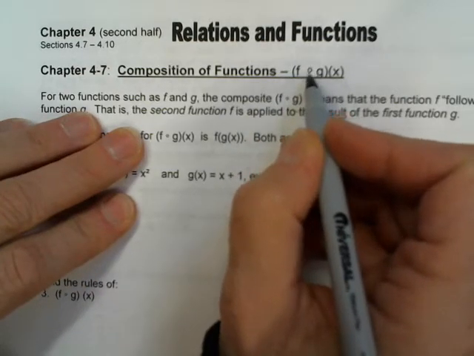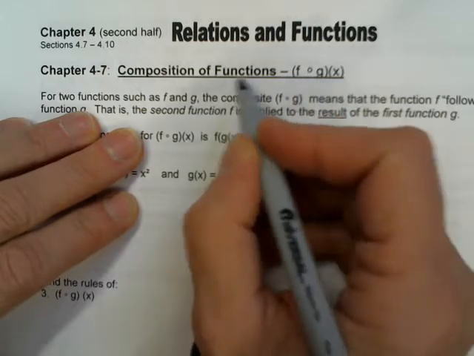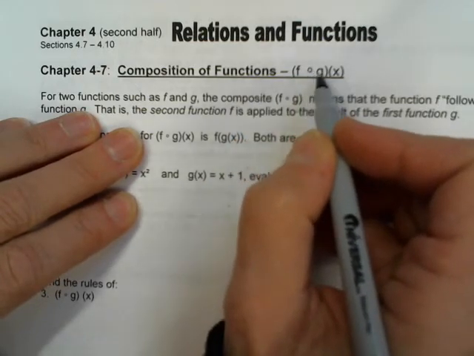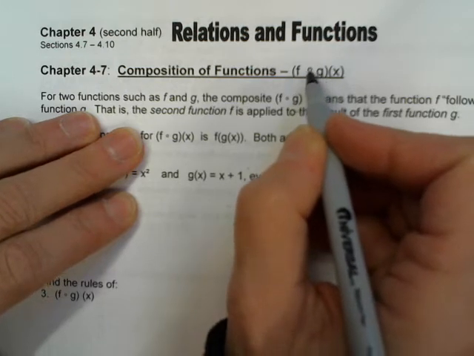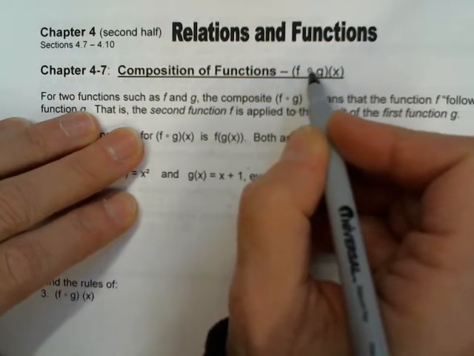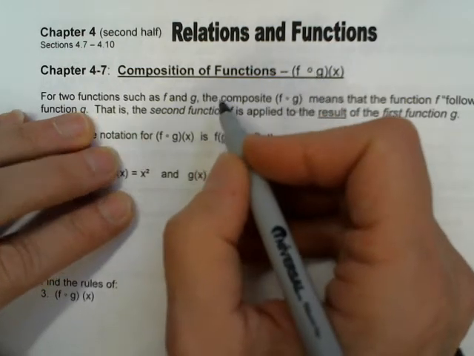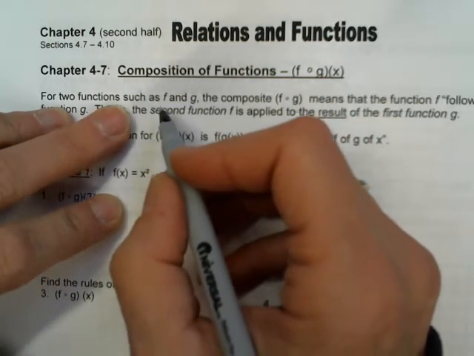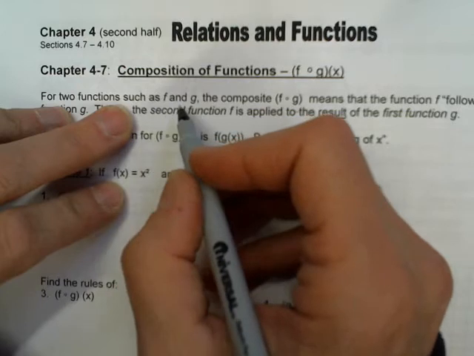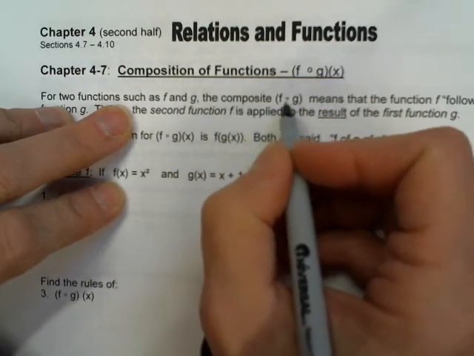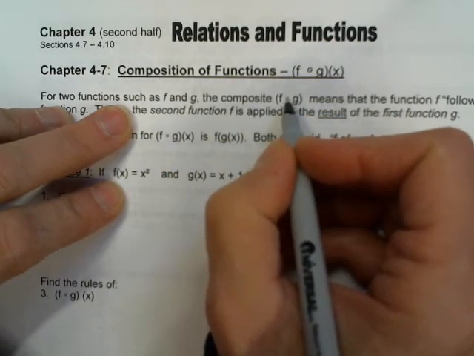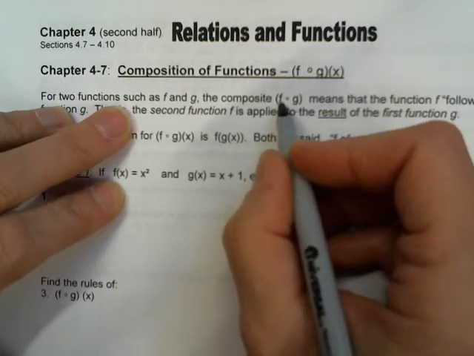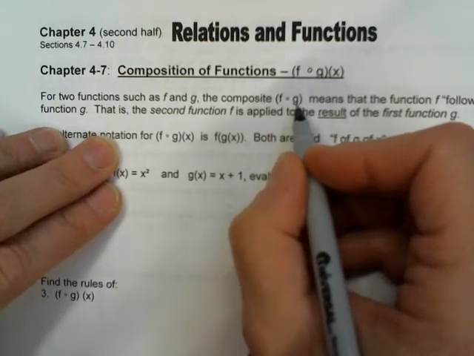This is a composition. You can think of an operation like addition and subtraction, multiplication and division, but this is a different kind of operation called composition. And you have to have two functions, f and g. When you do the composite, you see a little o in between them. It means that the function f follows the function g.